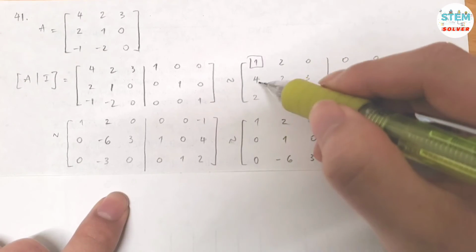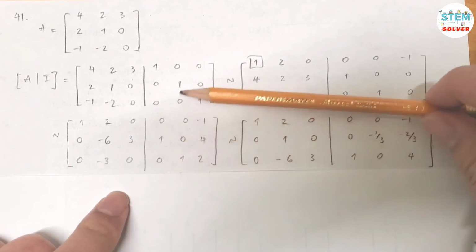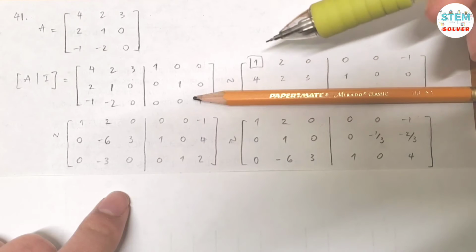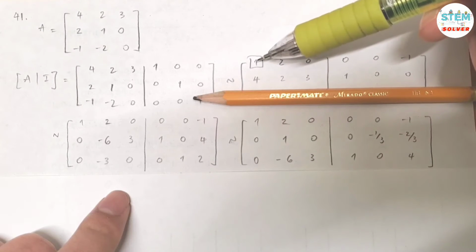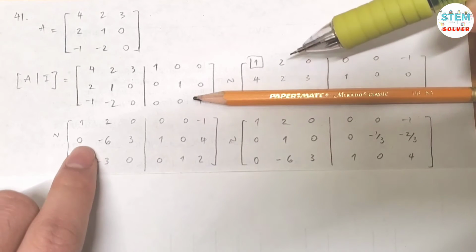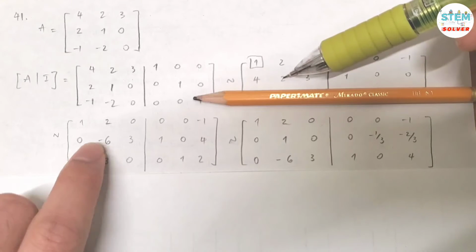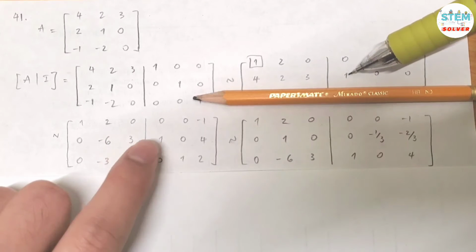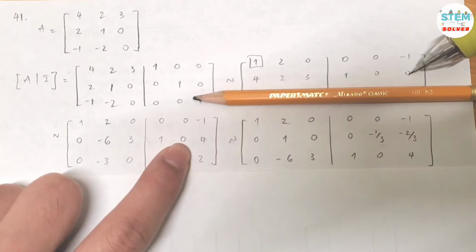So the next step is to zero out these entries. Let me do it step by step. We need to get the 0 for this one. How? Multiply the first row by -4 and add it onto the second row. -4 times 1, -4 plus 4, 0. -4 times 2, -8 plus 2, -6. -4 times 0, 0 plus 3, 3, 0 plus 1, 1, 0 plus 0, 0. -4 times -1, +4 plus 0, +4.